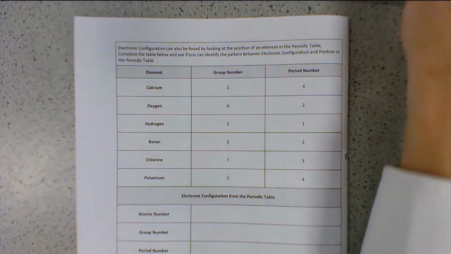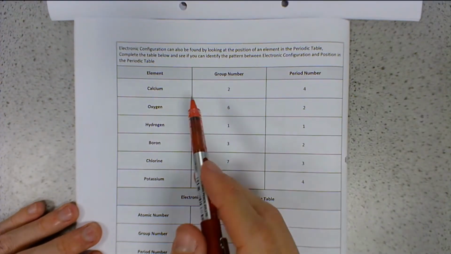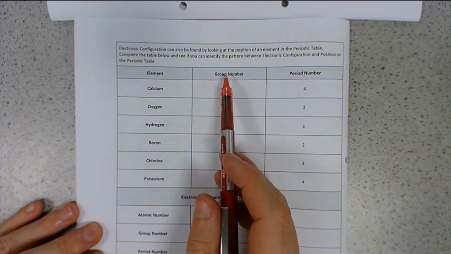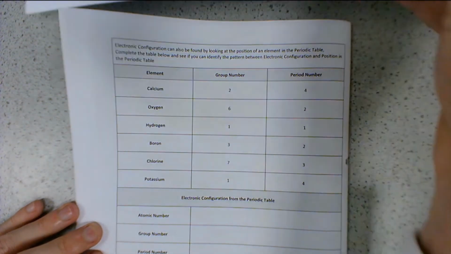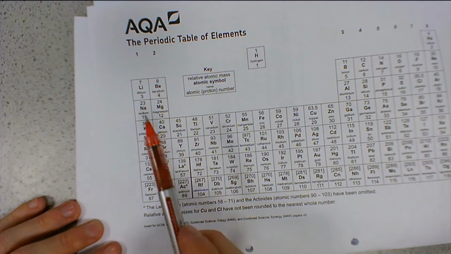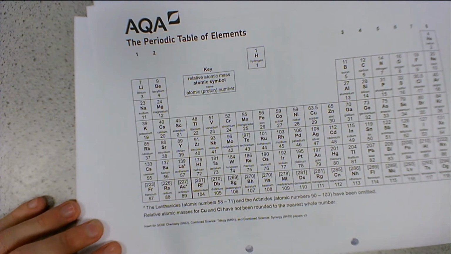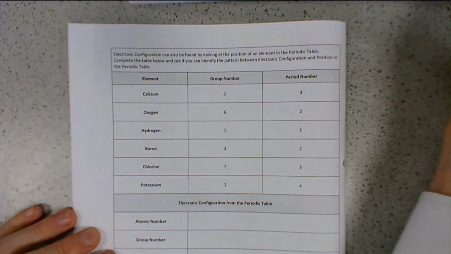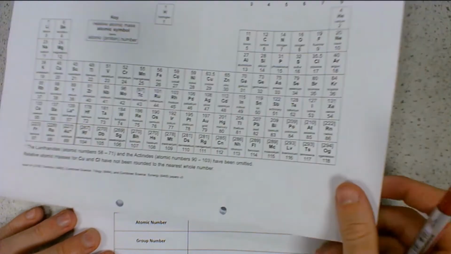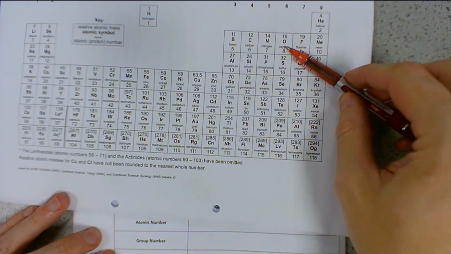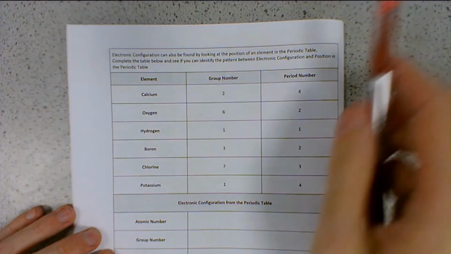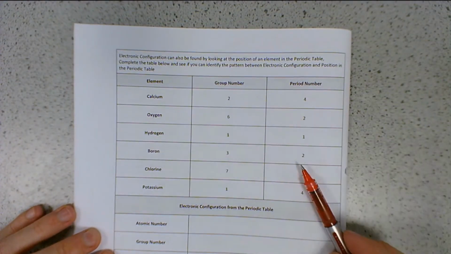And what we have here is a table showing the group number and the period number of these different elements. So calcium is in group 2, period 4, which tells us that it is in the 1, 2, 3, 4th row, that's why it's period 4, and it's in the second column, which is why it is group 2. We have oxygen, group 6, period 2, so it's in column 6 and it's in the second row, so it's in period 2, so group 6, period 2. So for each one of these you've got the group number and the period number.